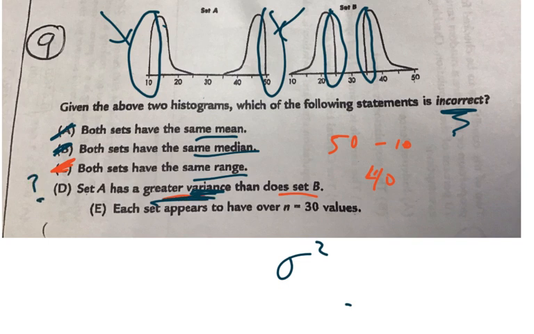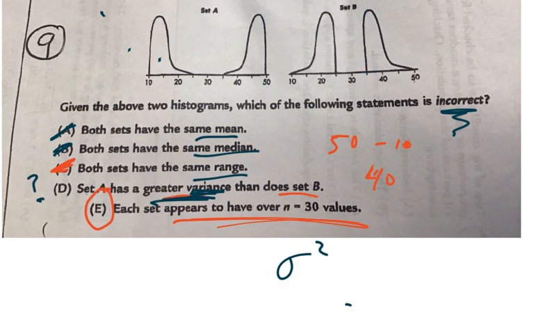Okay? But here again, guys, is something I need to remind you. E is the worst choice. Remember, we're trying to pick the worst choice here because they're talking about numbers again. Remember, when I'm looking at these histograms, guys, can you look at these histograms and tell me how big the sample size is?